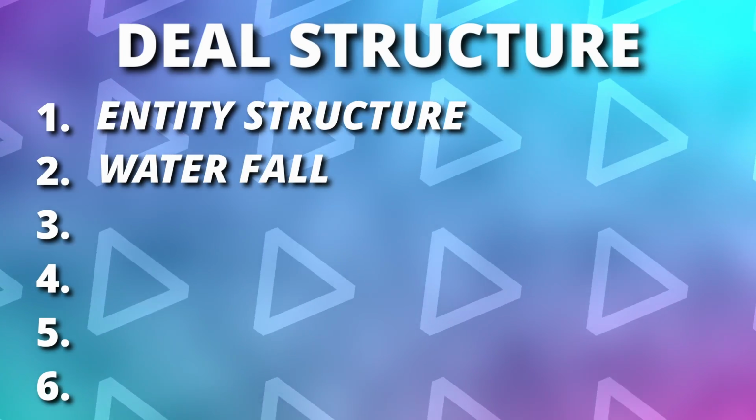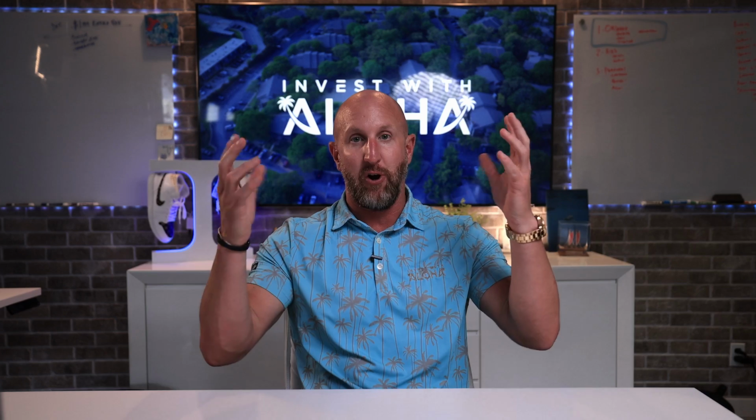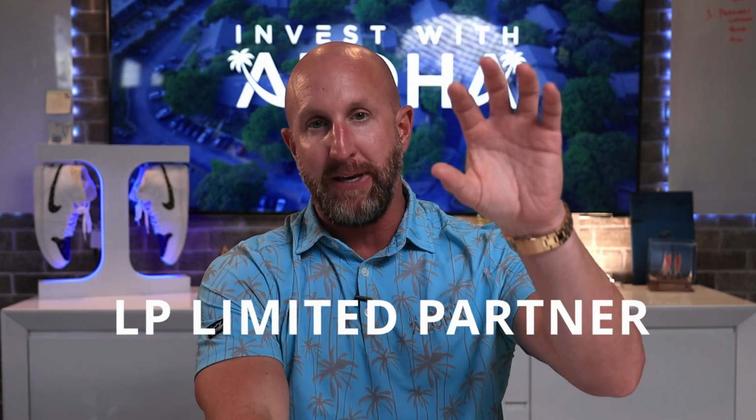Today, I'm going to focus primarily on steps 1 and 2, which are the entity structures, the splits behind them, and how the payouts work. As you go into your splits on who gets what, it's important to know the different roles on the deal. You're going to have LPs, which stands for limited partners. You're also going to have GPs, which stands for general partners.